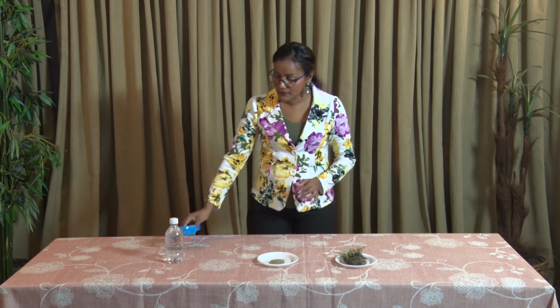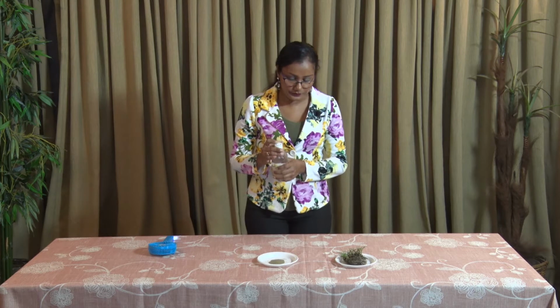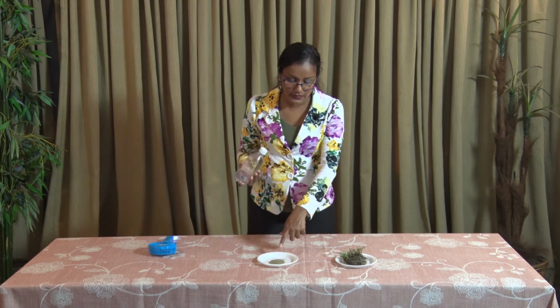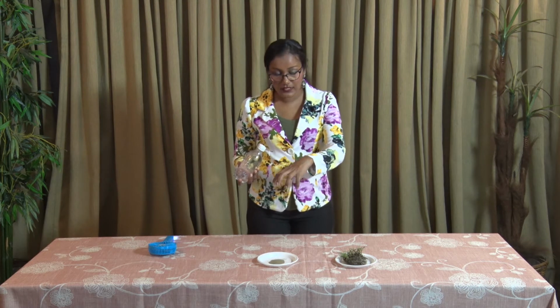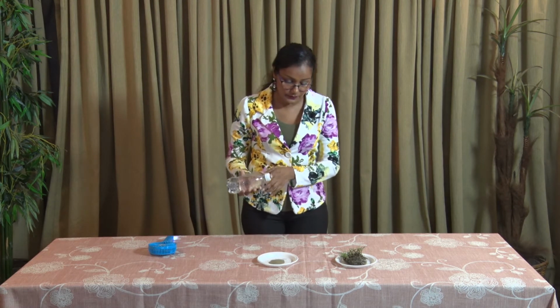Now let's look at water now. This is our bottle representing the rain. Right? So we're going to throw the water. I'm going to lean the bottle over here to see what is going to happen to the soil as I pour this water as rain.